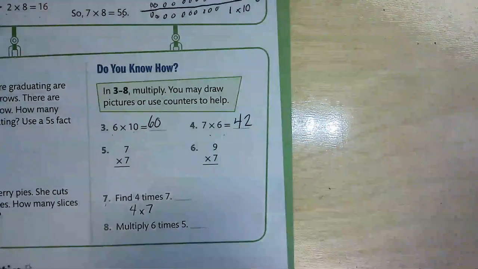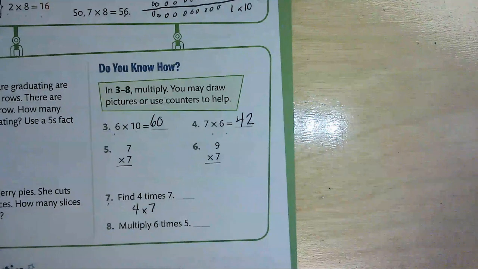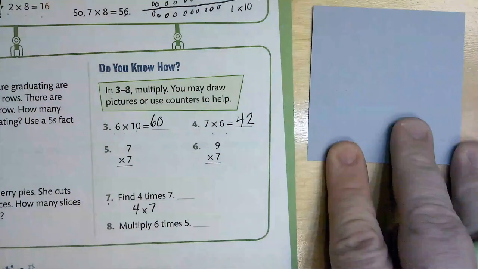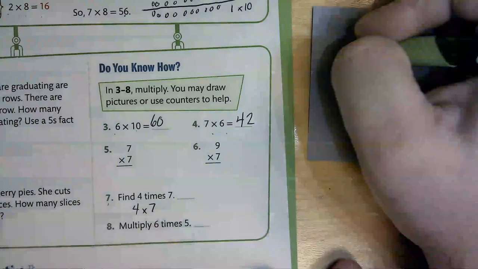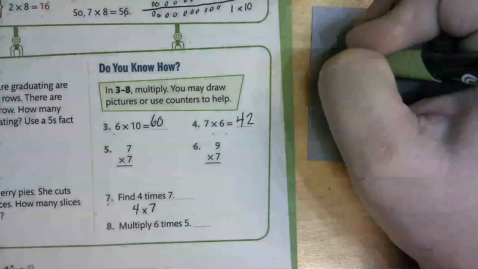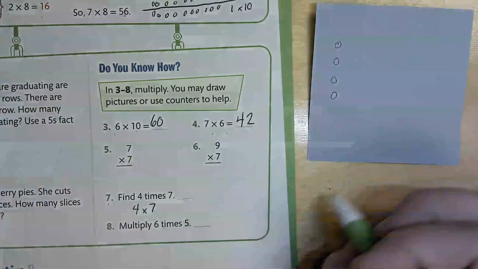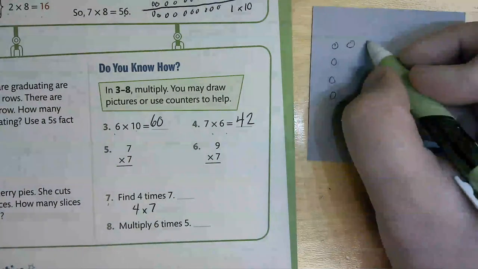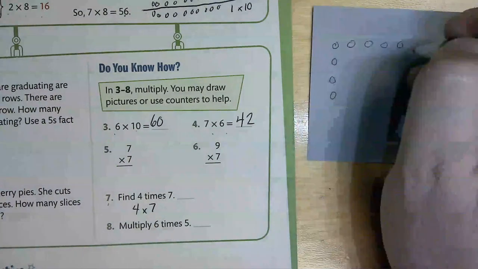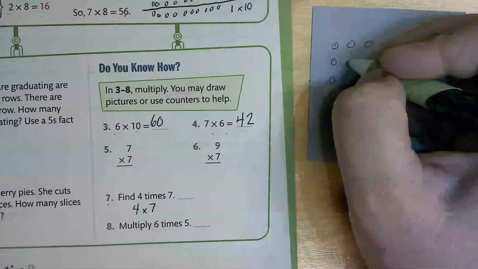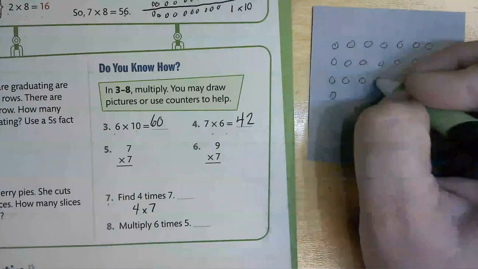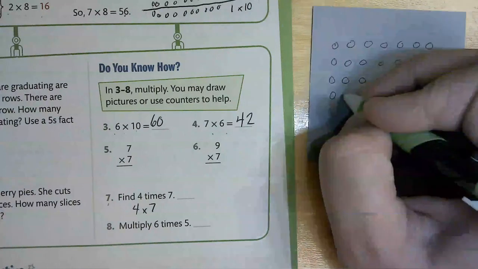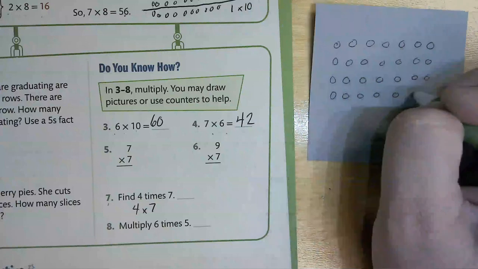All right, so for 4 times 7, I'm going to do the same thing. Grab myself some scratch paper. I've got a Post-it note just so I can get rid of these quick and easy. So I'm going to go 1, 2, 3, 4, and then 7 across the top. 1, 2, 3, 4, 5, 6, 7. And now I can just make sure that every single one goes right underneath the one above it. There we go.